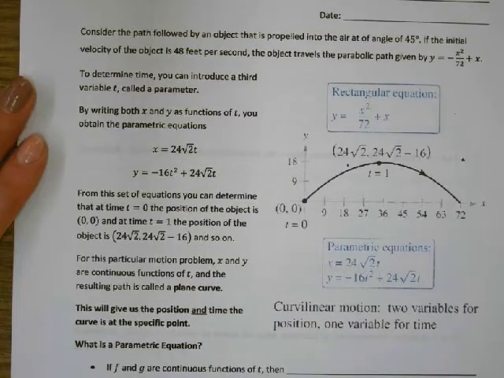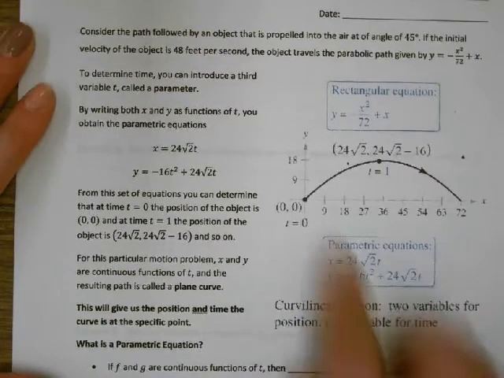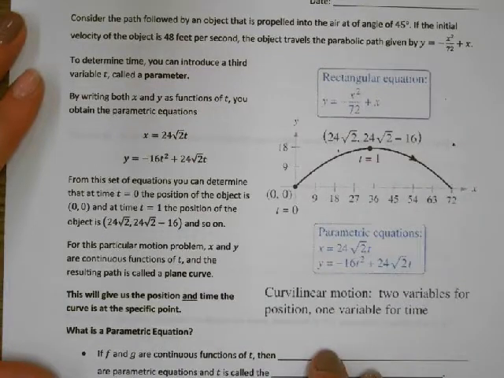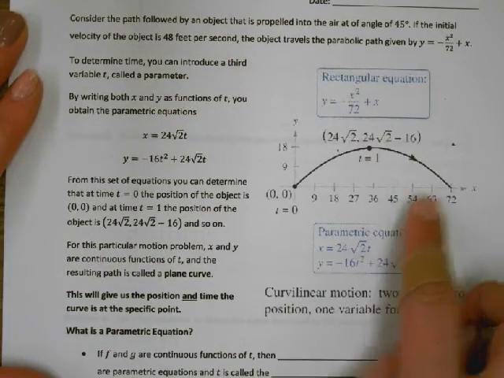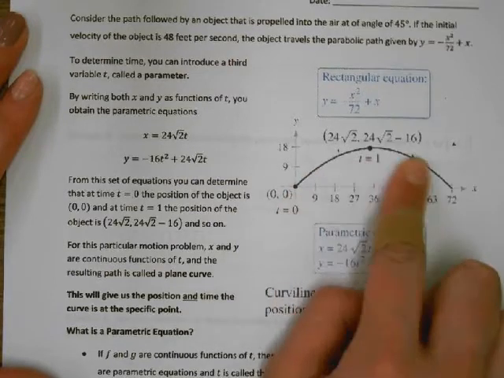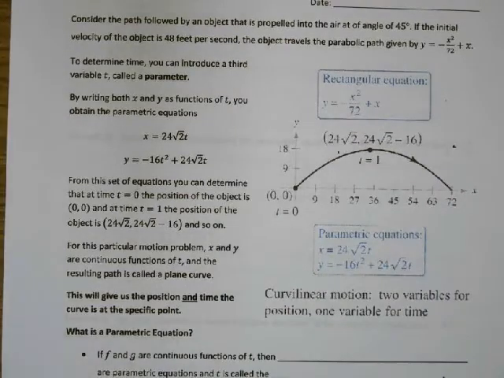So for this particular motion problem, x and y are continuous functions of t, and this path right here is called a plane curve. All right, and you'll see, we'll talk about this more, but you can see there's an arrow, and that tells you that the parabola is traveling this way, that as time continues, this is the position of the object.